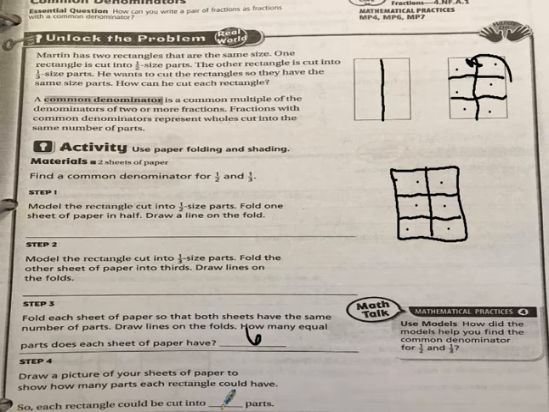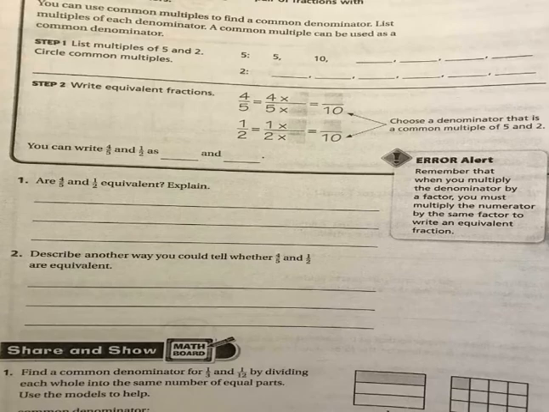Draw a picture of your sheet of paper to show how many parts the rectangle should have. So again, you should have a picture that looks like this. If you can see in there, you can see the 1/2 that we had earlier. Then you can see the thirds that we had split it into, like here, here, and here. But then we broke it down even farther into 6 pieces. So the rectangle should be put into 6 parts.